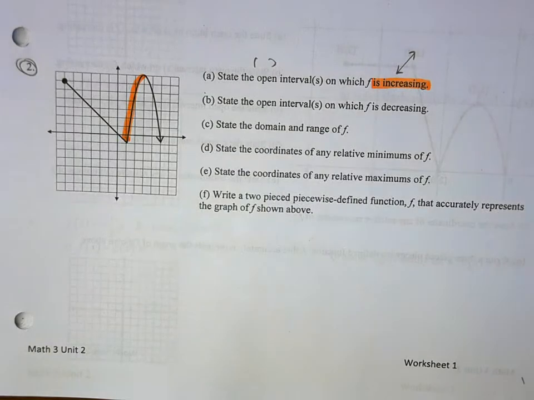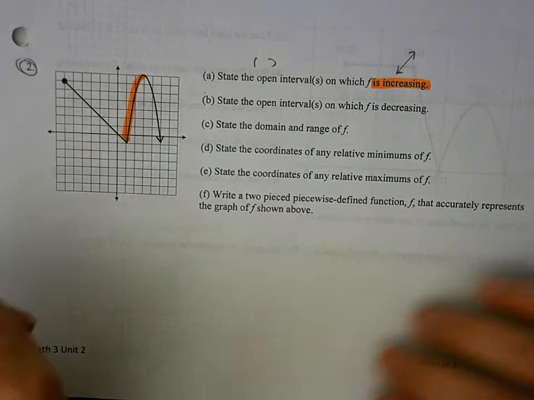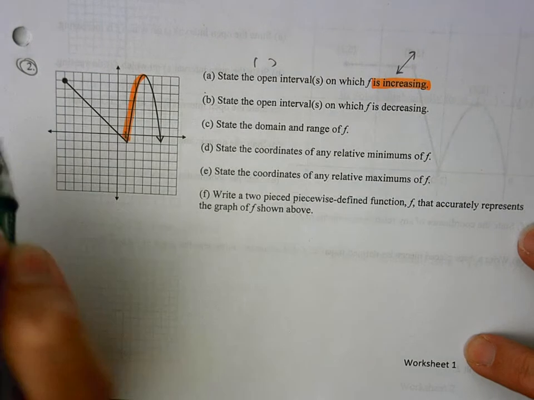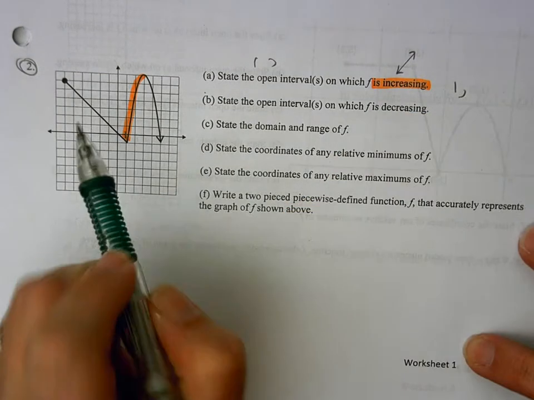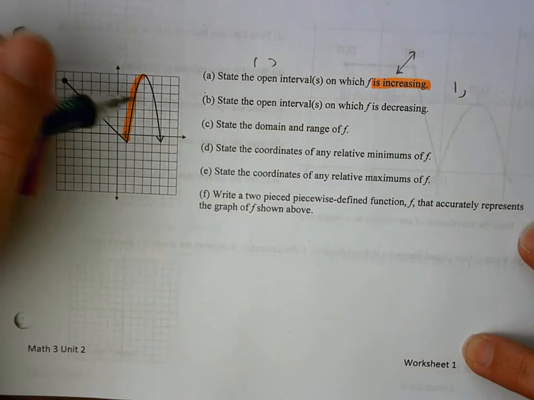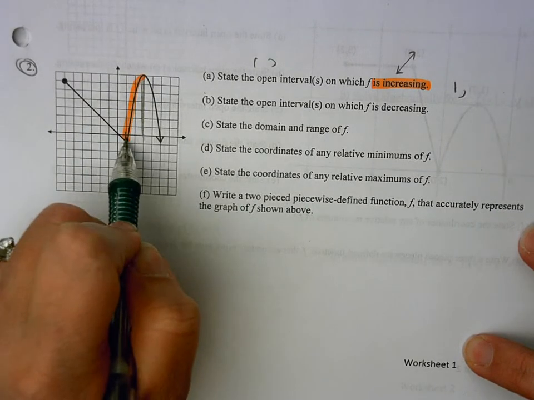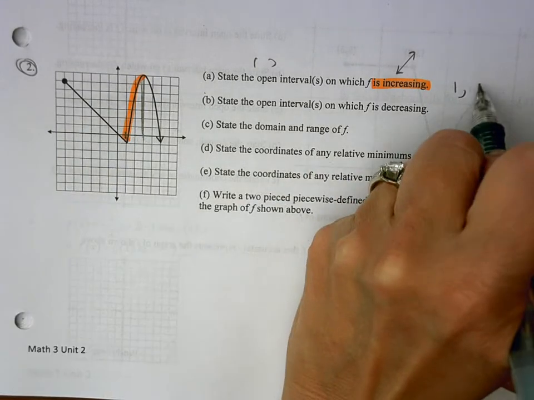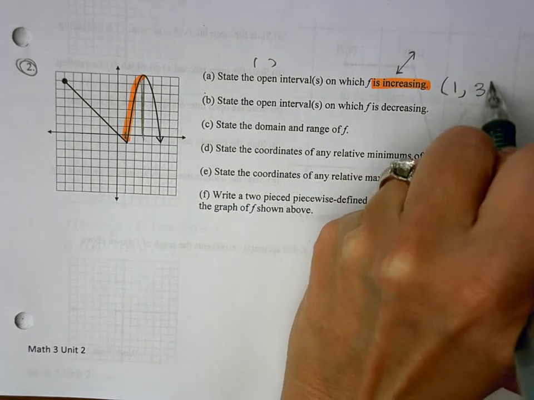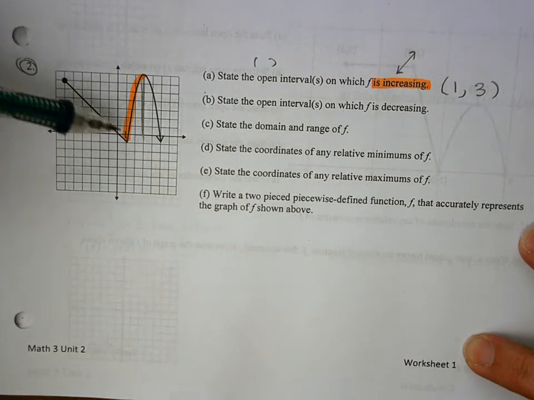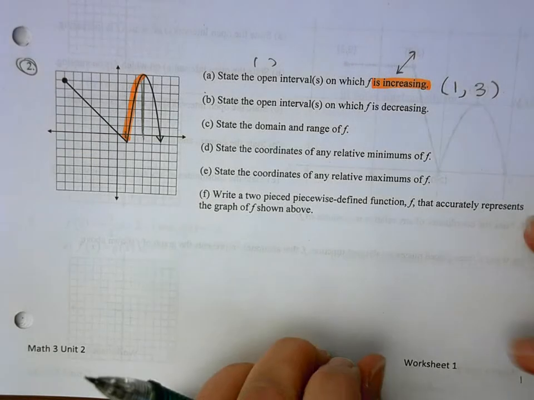And when I state the interval, I do it along the values of x, not the values of y. So I'm only looking along the x-axis. I'm starting at x equals 1, and I'm going to stop right here. So I'm going to draw down to see where that value is. That's at 1, 2, 3. So from x equals 1 to x equals 3, I'm going uphill.